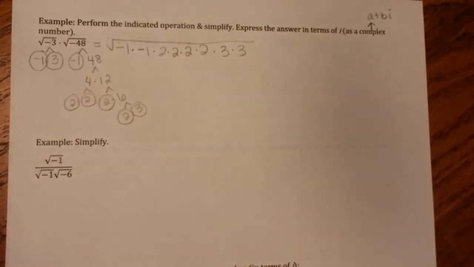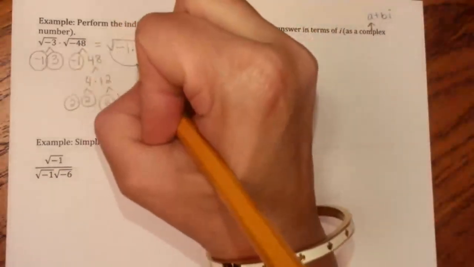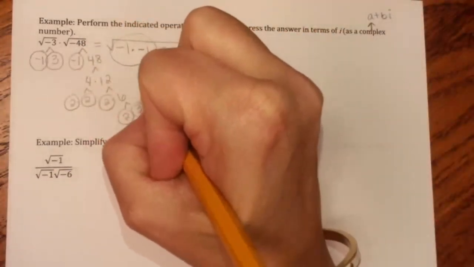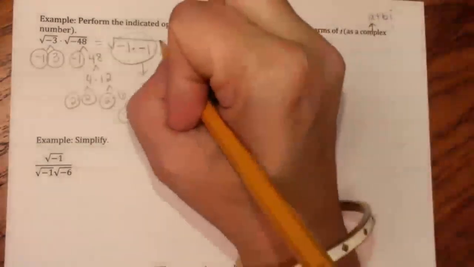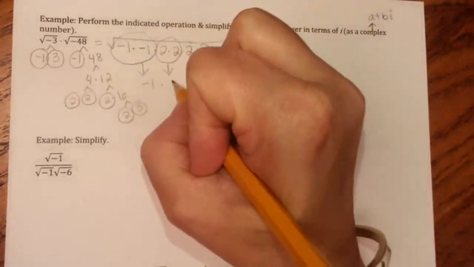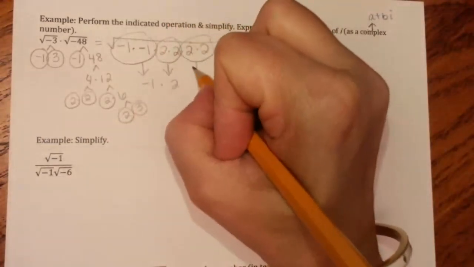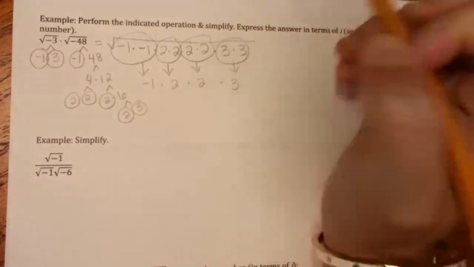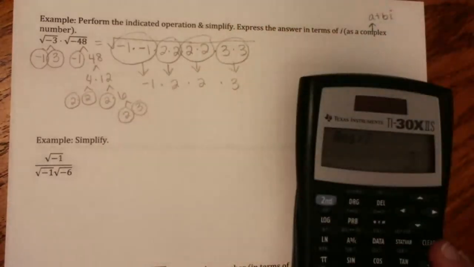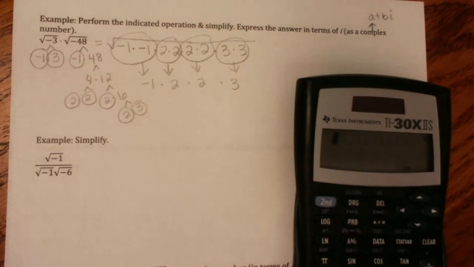Remember, it's both square roots, so I can write it underneath the same square root. So it's the square root, so we're looking for 2 of a kind. So these 2 -1's are going to come out of the radical, not as I, because there's 2 of them. It's going to come out as -1, just like a normal pair. So now these 2 2's are going to come out of the radical as 2. These 2 2's are going to come out of the radical as 2. These 2 3's are going to come out of the radical as 3. Everything came out of the radical in a pair, so nothing's left underneath the radical.